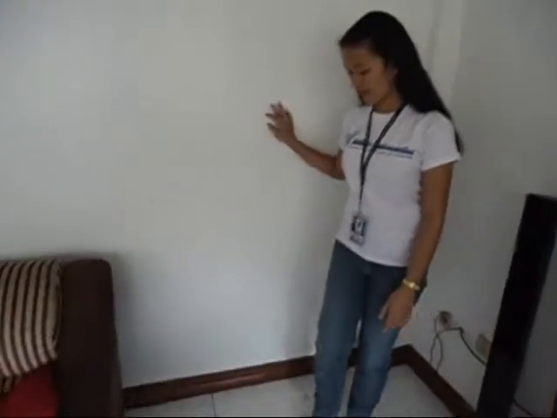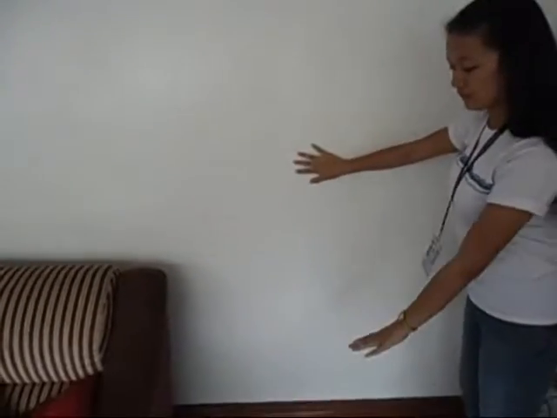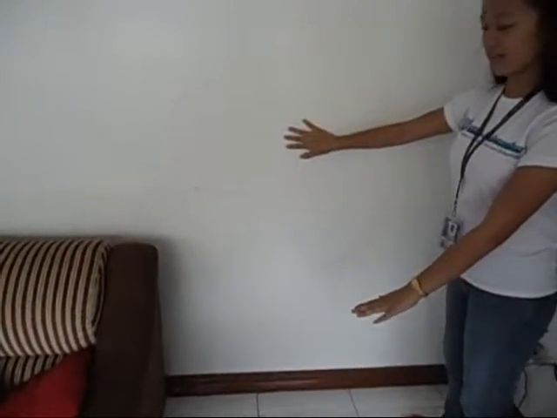A while ago, my partner talked about what the dihedral angle is. Now we are going to use those dihedral angles to prove our theorem number 16. Theorem number 16 states that two dihedral angles are equal if their plane angles are equal. So we have here the floor and this wall. This wall and the floor form a dihedral angle, which is this angle. And second is this.